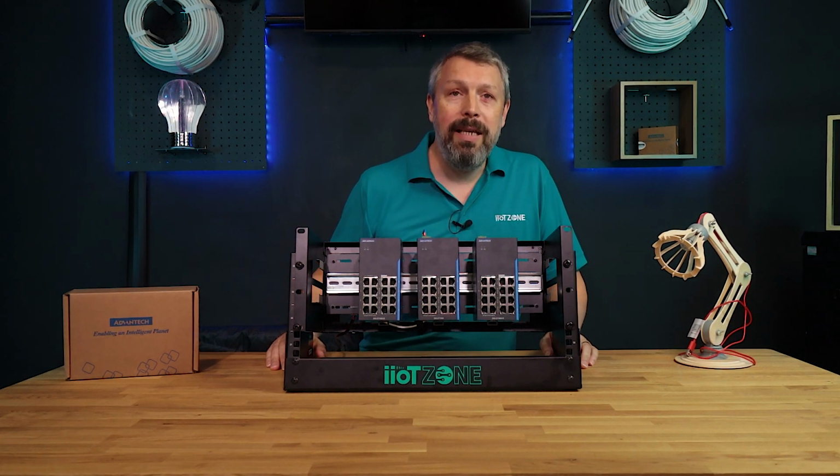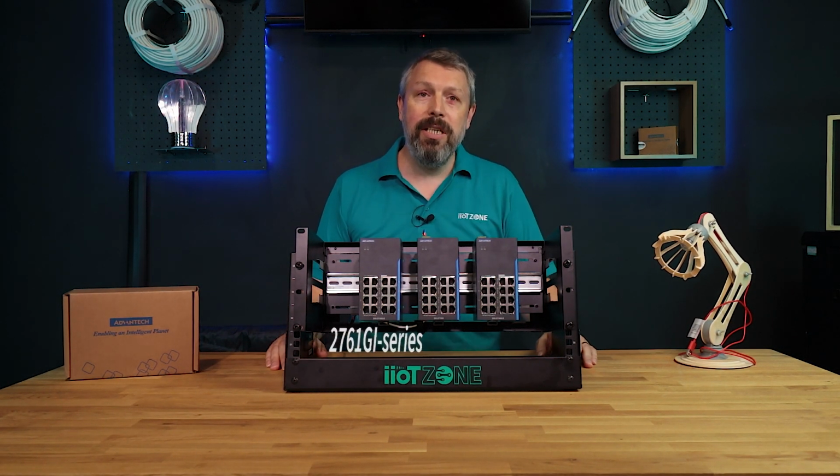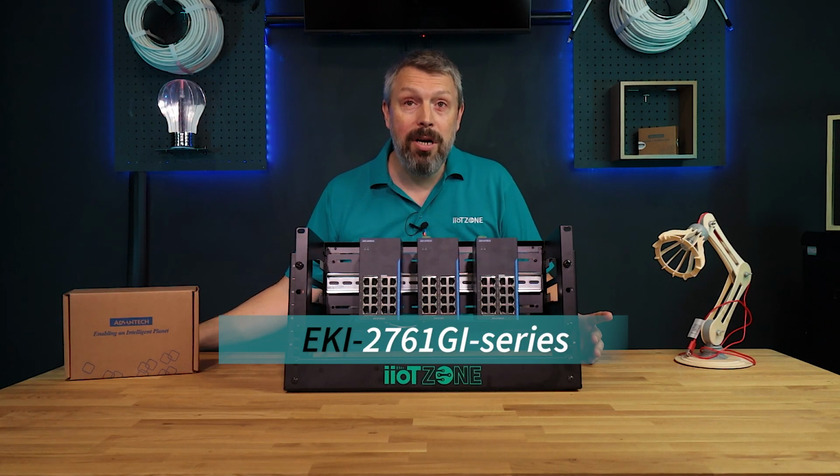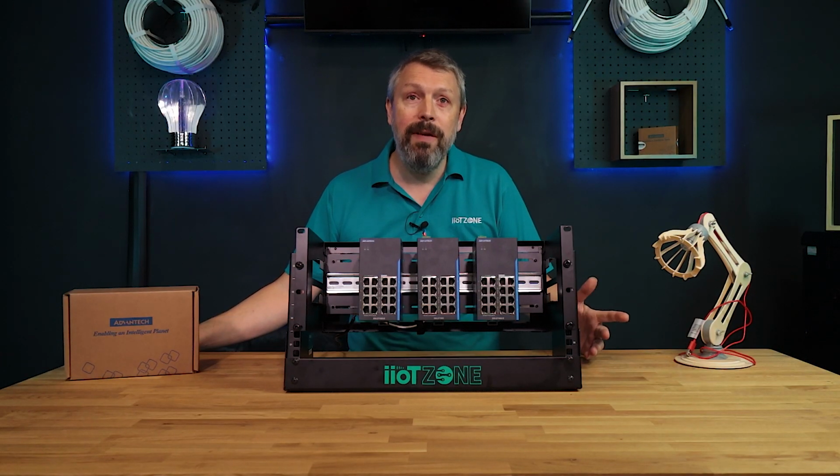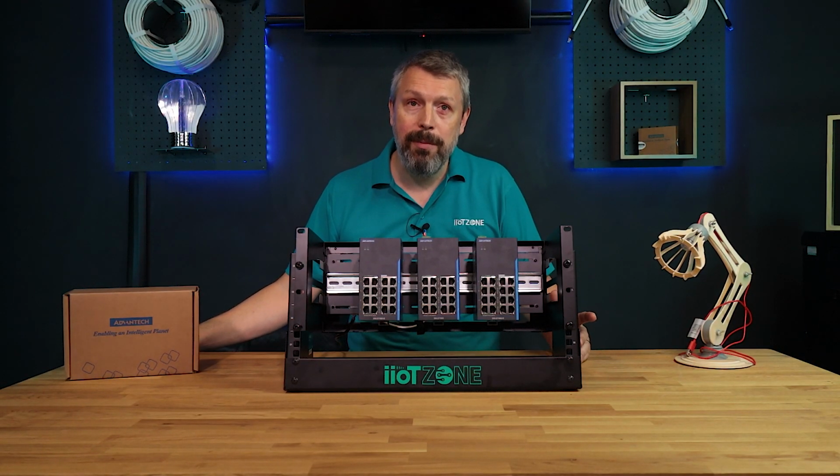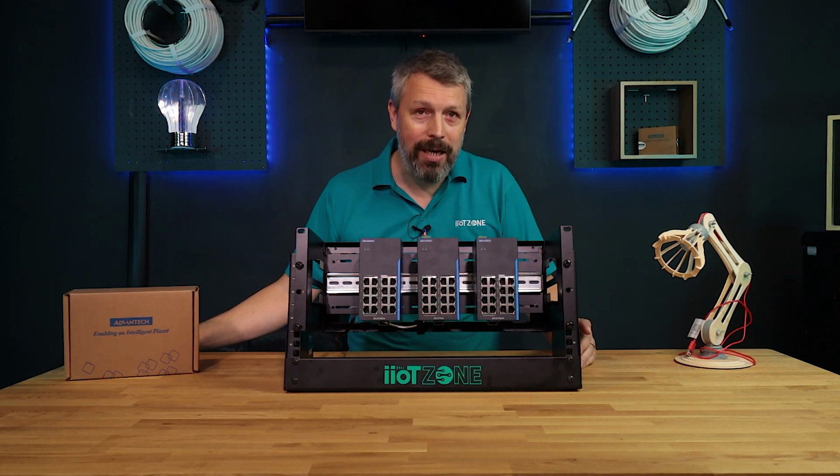So that's a quick look at Advantech's new EKI-2716GI series, the -R with simple dip switch redundancy and X-ring for fast failover, and the -A with a dip switch for VLAN modes for easy network segmentation. Both models are available now from our website, ready for deployment into your industrial network projects.